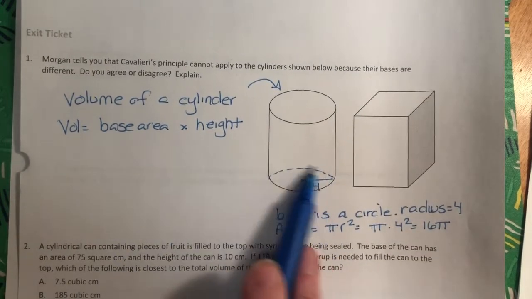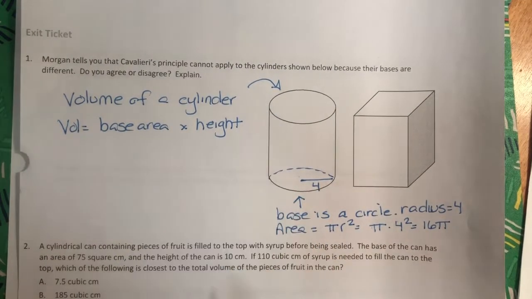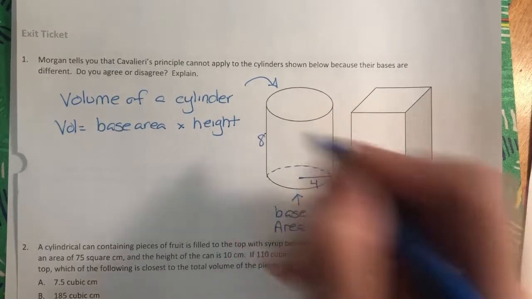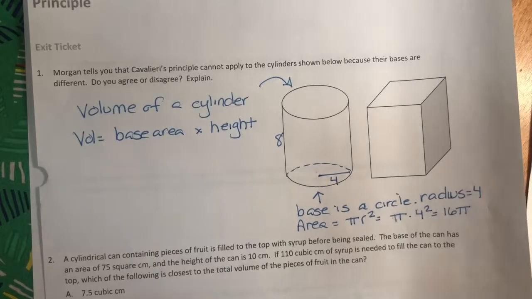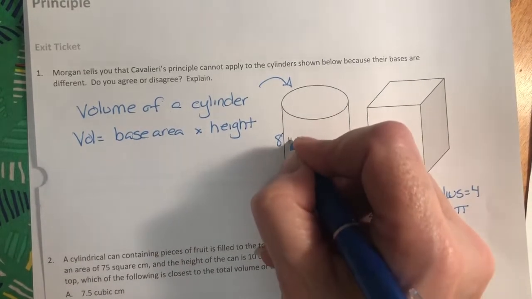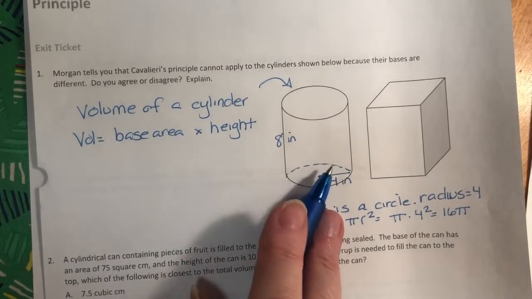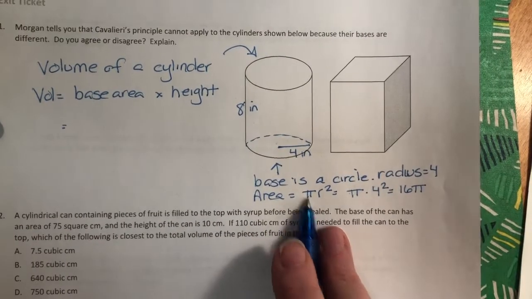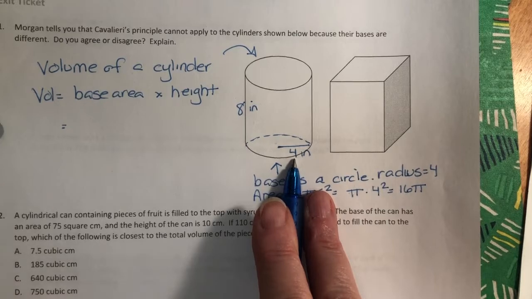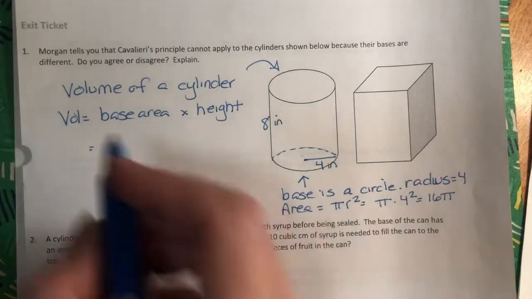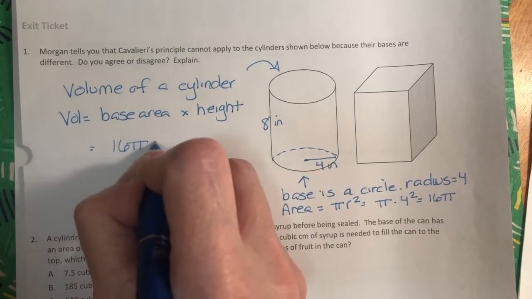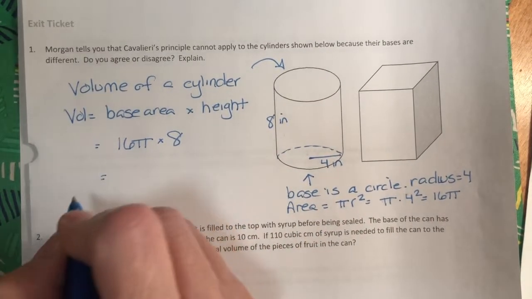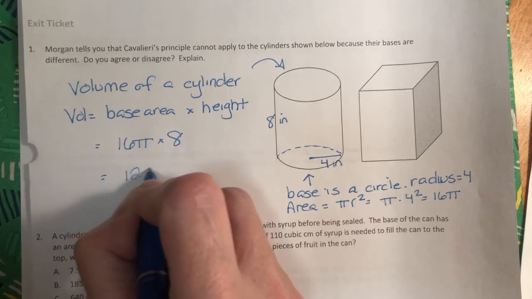So it's the area of the base times the height, just like it was with prisms. Let's say that the height is 8, and we're talking inches, so the unit is inches. Then the volume of that cylinder would be pi times radius squared, pi times 4 squared, which is 16 pi, times the height, which is 8. If you multiply that out, it's 128 pi.